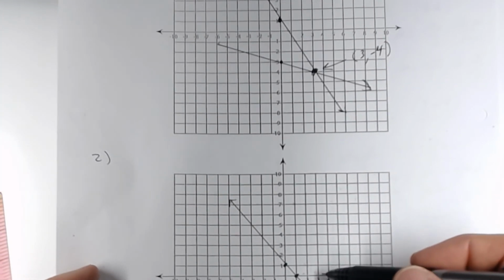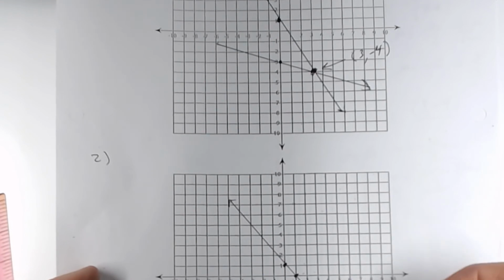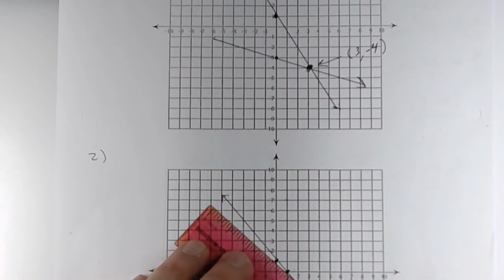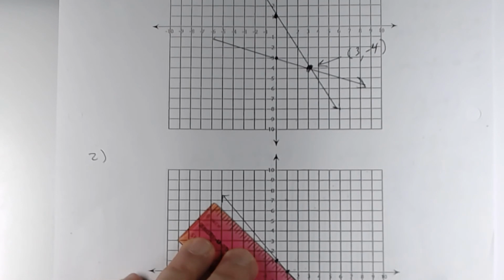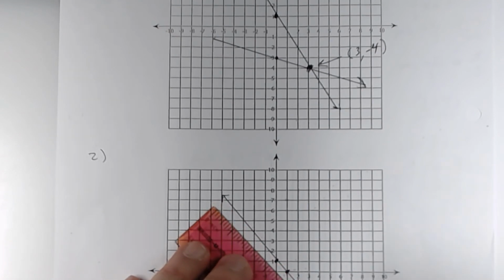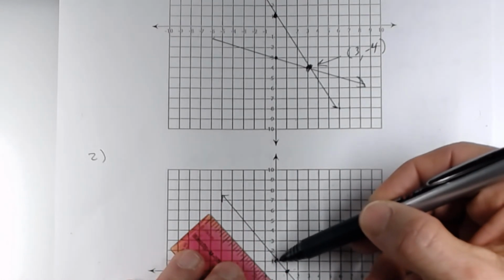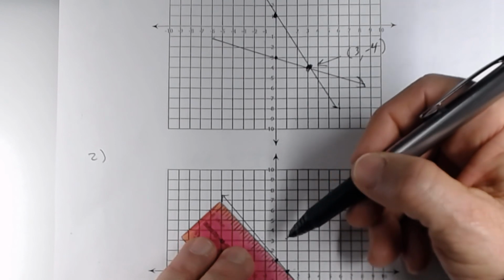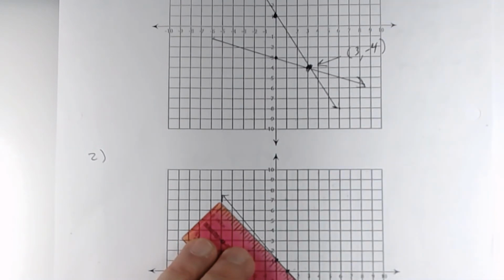I'll say it again. No, 5, negative 4 is here. So I'm thinking that when I... Yeah, oh, see, it looks better if I do it this way. So you got to be careful. You see right here how I put my dot too thick? And so when I drew my line, did it actually go through that point right here? No, it did not. So yeah, you got to be careful.